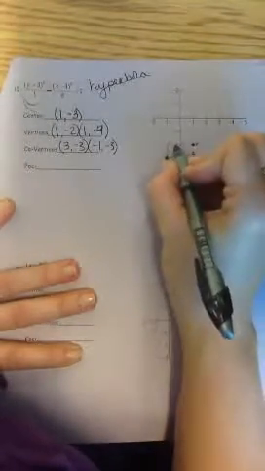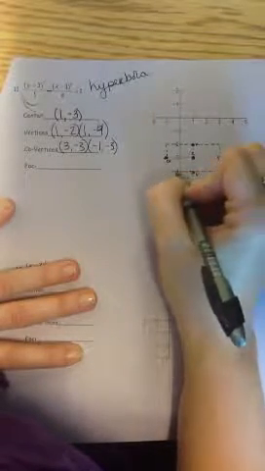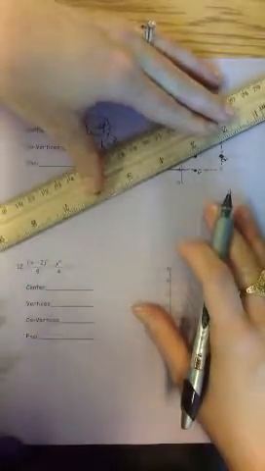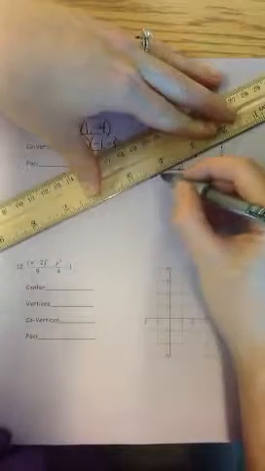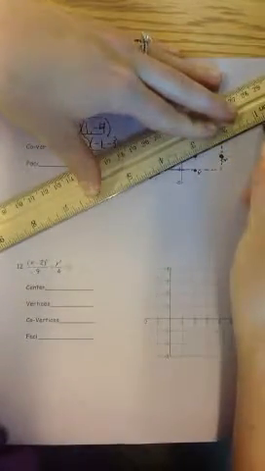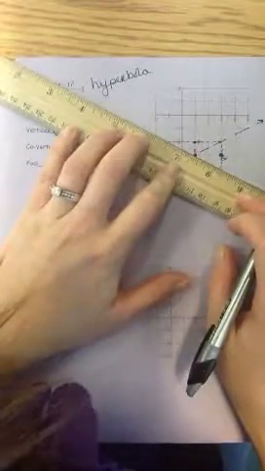It's a hyperbola. So this is where we connect the vertices and the co-vertices with a dashed rectangle. And the reason the rectangle is important is then I have to connect the diagonals. So it's all about the diagonals. These are called asymptotes, and they are dashed as well. Asymptotes are lines that a curve approaches but never intersects.